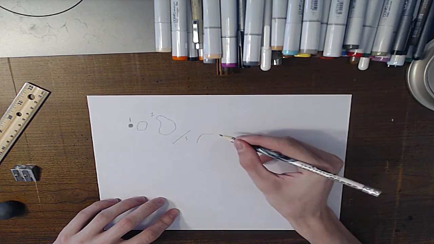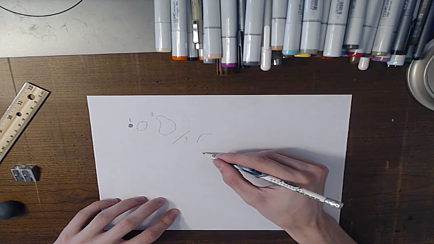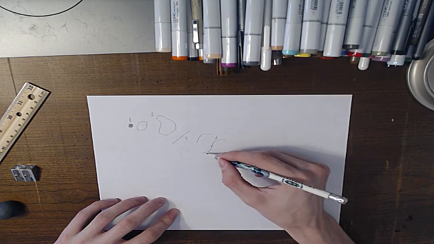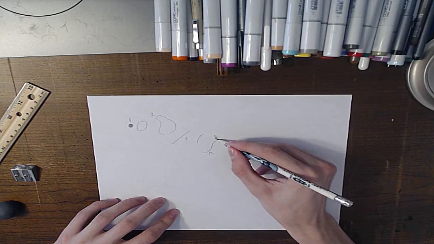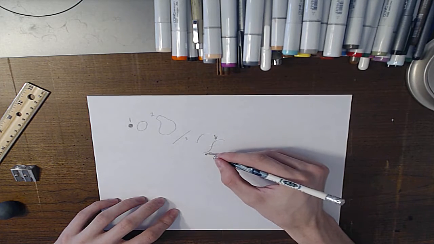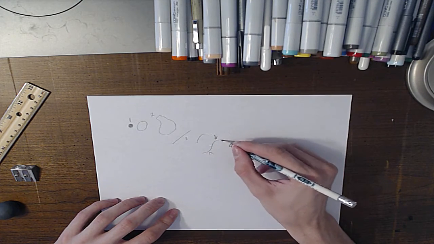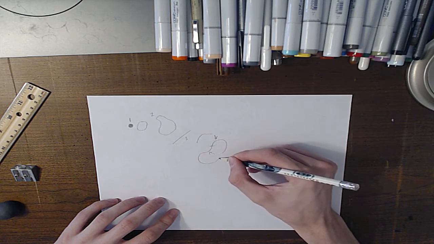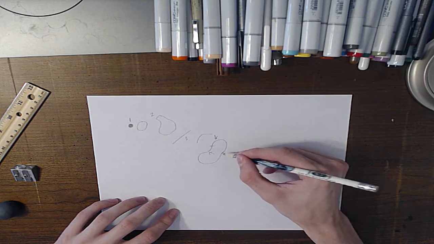Curved line, so that could be a curved line like this, or it can be 2 curved lines that kind of mesh. So this part right here is a curved line, and this part right here is a curved line, right? Together they make one long curved line, and then you can combine long curved lines into circles.